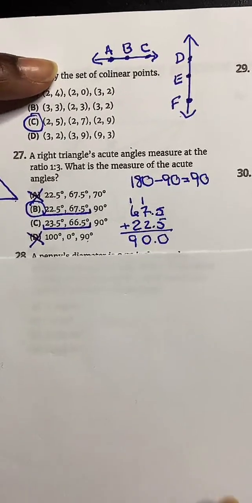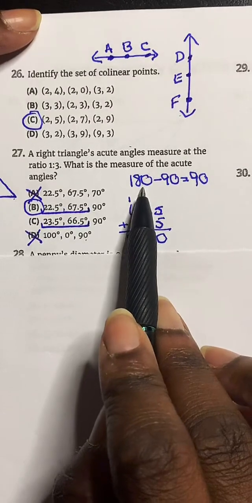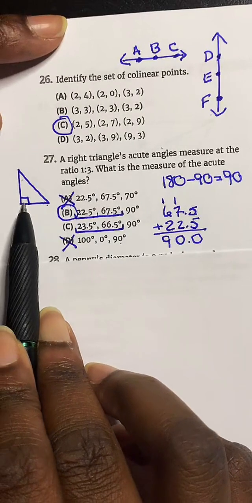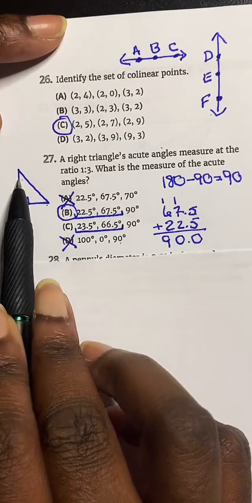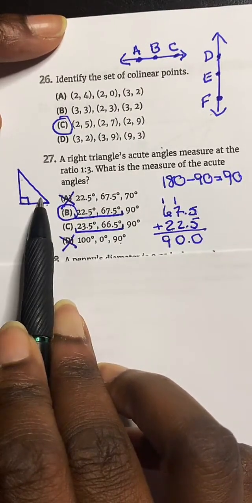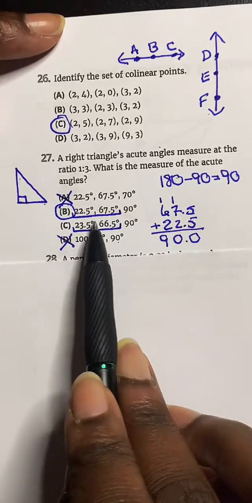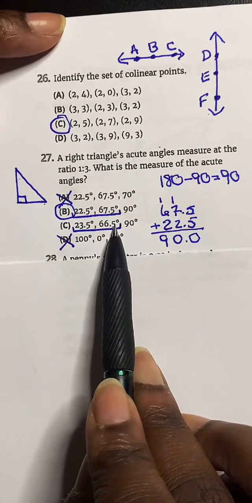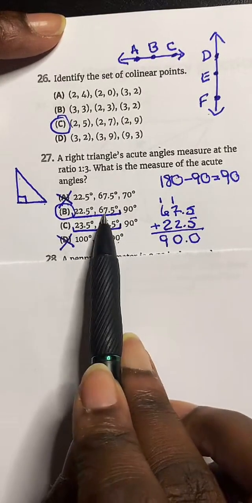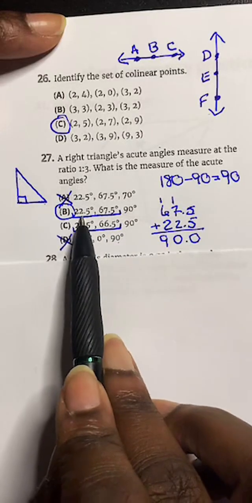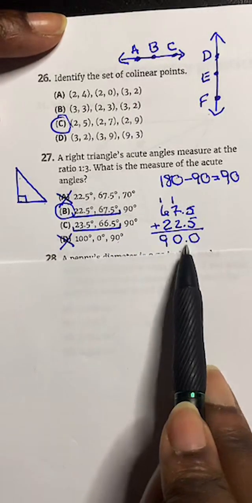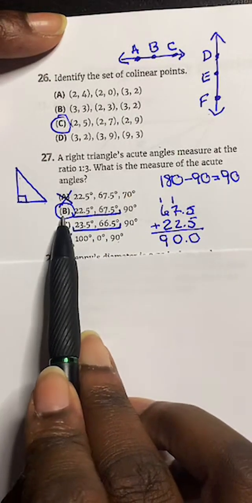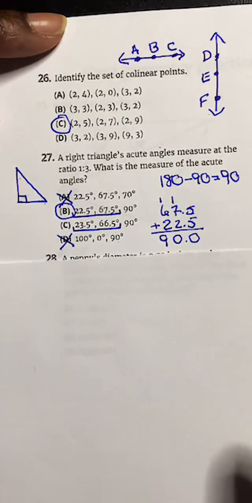Here we go, for the people in the back. A triangle equals 180 degrees. You take out the 90 because a right triangle has a 90-degree angle. That means the sum of the other two angles is 90 degrees. So you need to look for a combination that's going to give you that remaining 90 degrees. When I add the 67 and 5 tenths and the 22 and 5 tenths, I got 90, which is my remaining sum of the two angles. My answer is B. You click it, you bubble it, you move on.